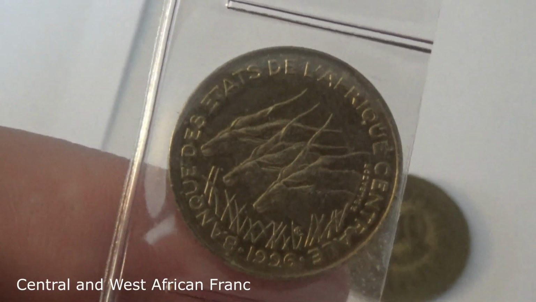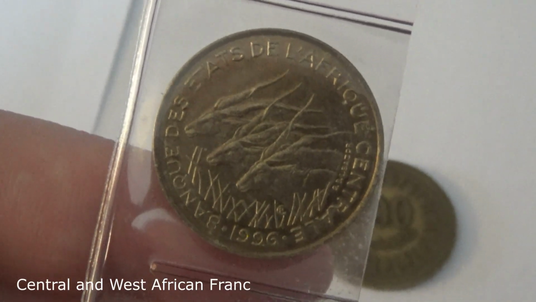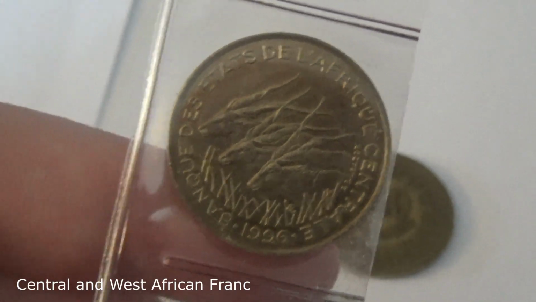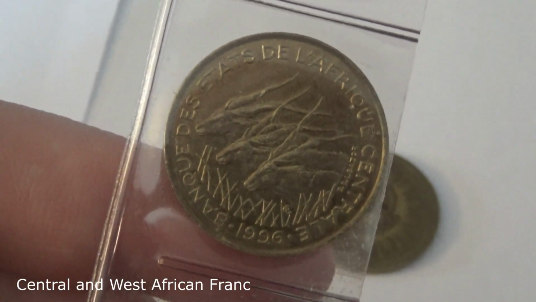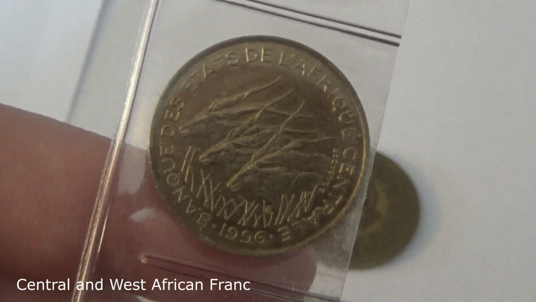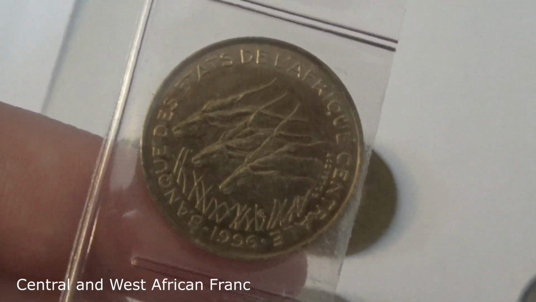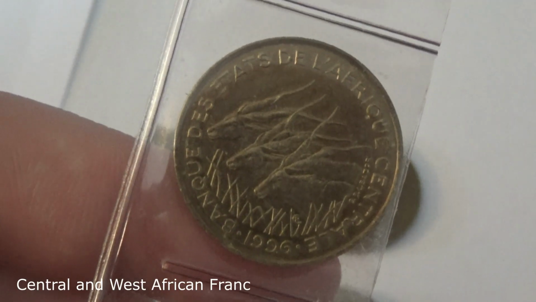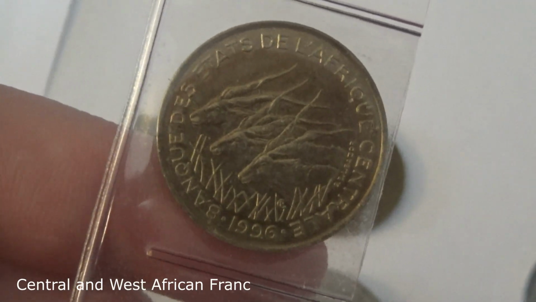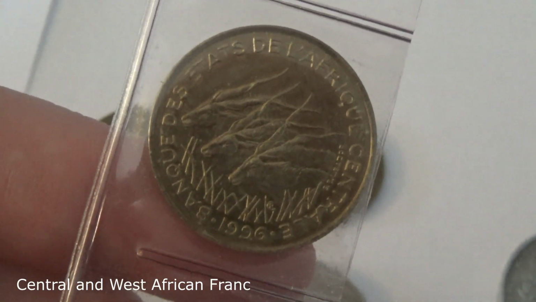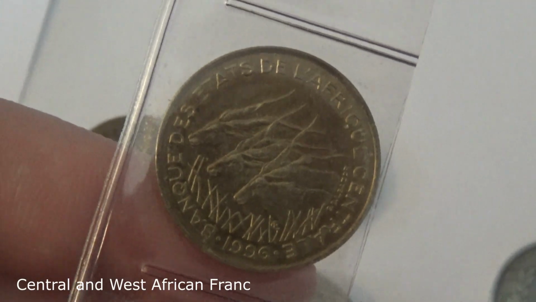Now, the French colonies in mainland Africa divided their money into 2 sets of countries. The Western African countries and colonies, and the Central African countries and colonies.